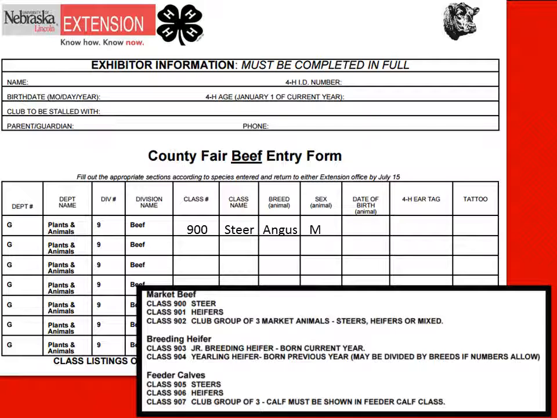We're going to start with the division name, which is already filled in as beef. If we look down here, we're entering in class number 900. The class name is steer. Whatever breed you are showing, fill in. In this case, we are exhibiting an Angus breed, and the sex is male because we are showing a steer. This is how you complete a beef entry form.